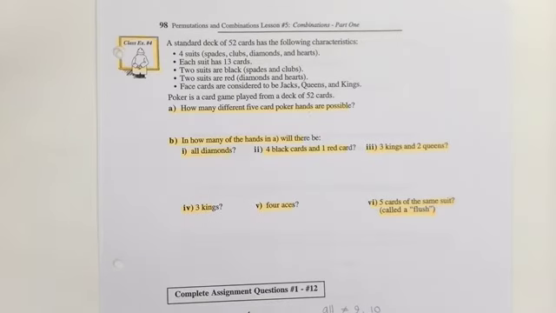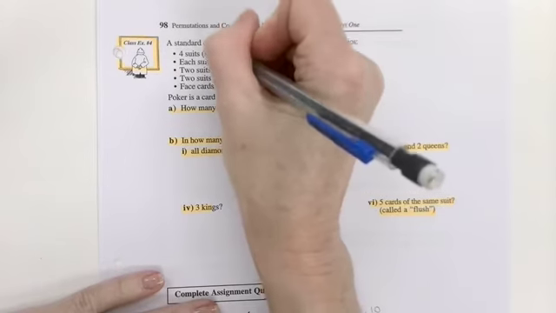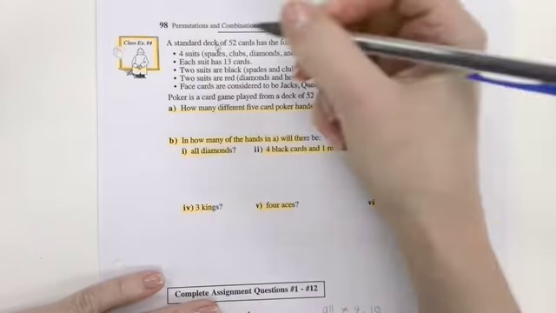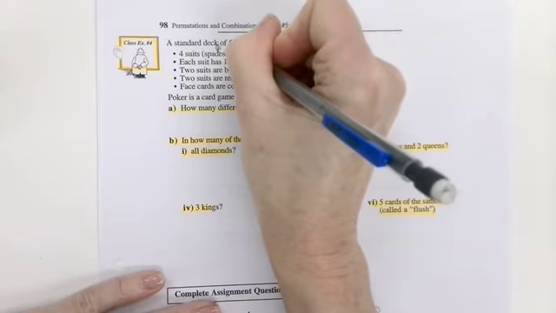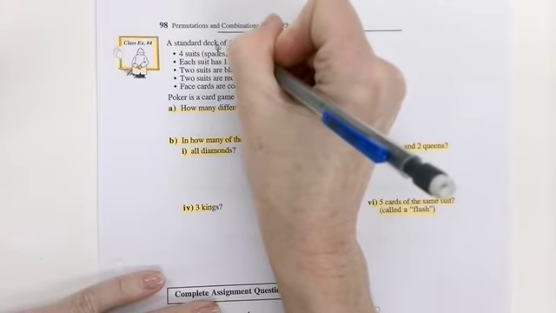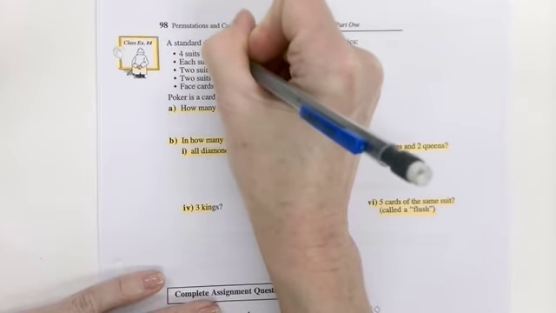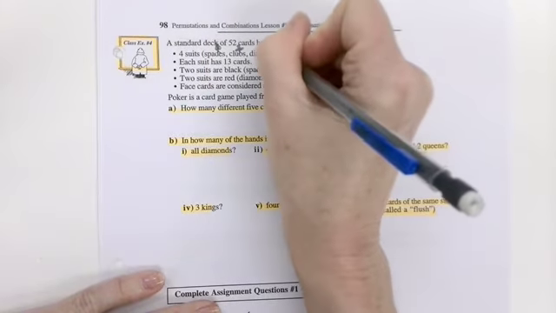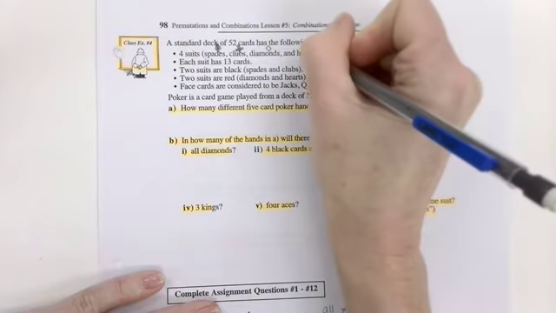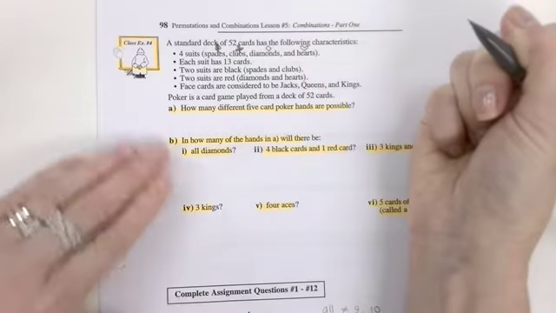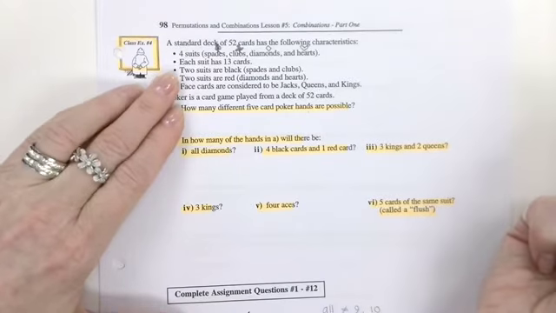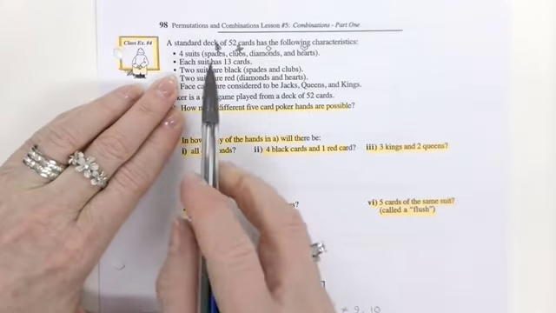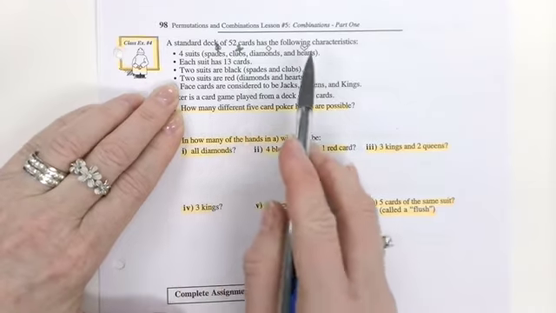4 suits, so spades, clubs, diamonds, and hearts. Spades are black, and clubs, which kind of look like a 3-leaf clover, are black, and diamonds are red, and hearts are red. So 4 suits, each suit has 13 cards. 2 suits are black, the spades and the clubs, and 2 suits are red, the diamonds and the hearts.